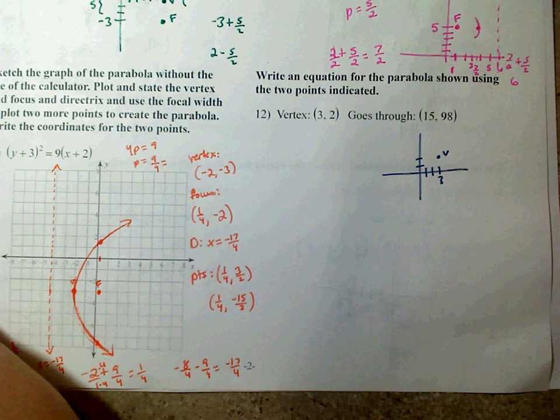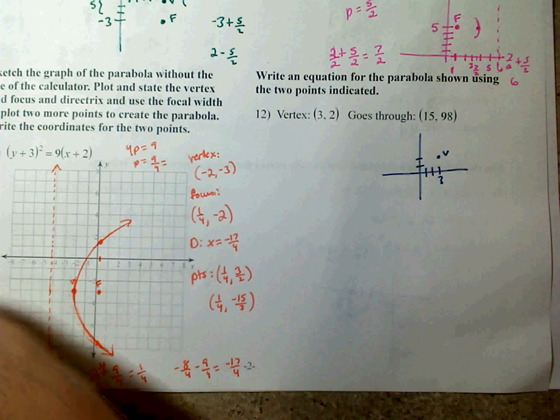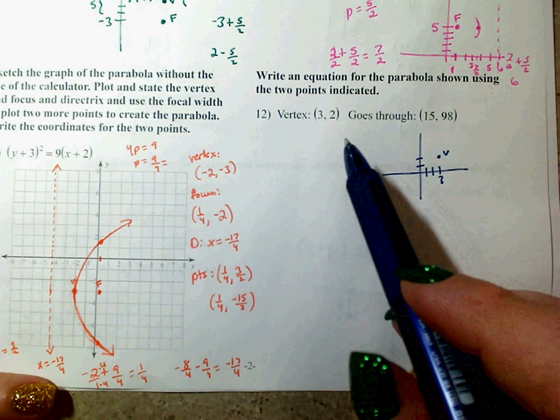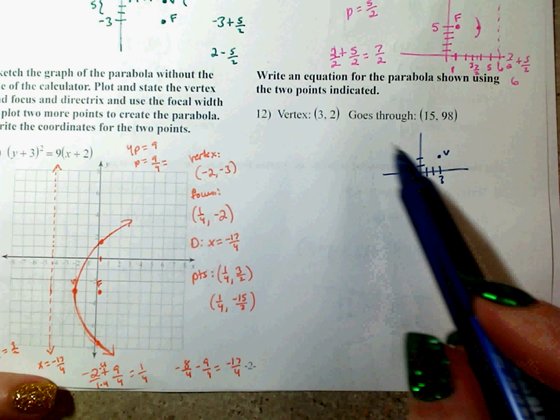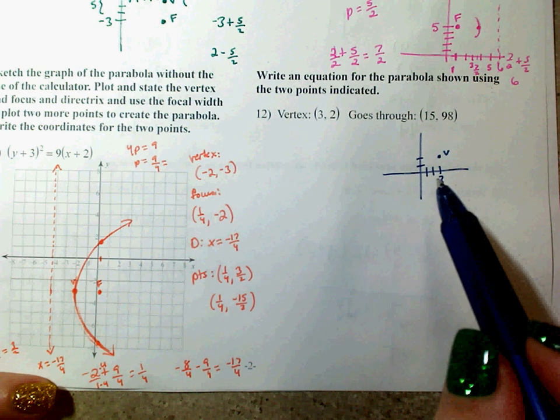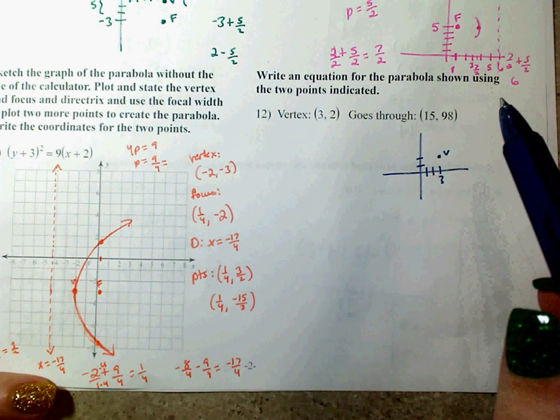That was poor planning on my part. If you have a question like this on the test, I'll tell you which direction you open. Okay, we're on the quiz. So 15, 98, we're going to go ahead and say you open up. We're going to have to go with that.